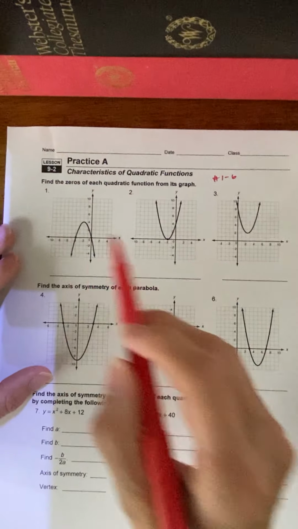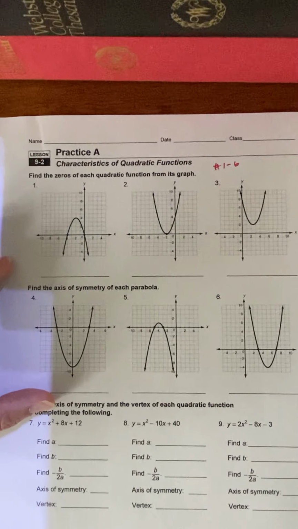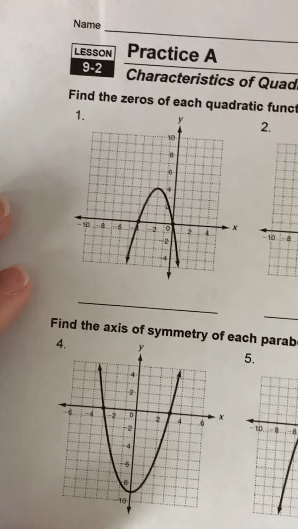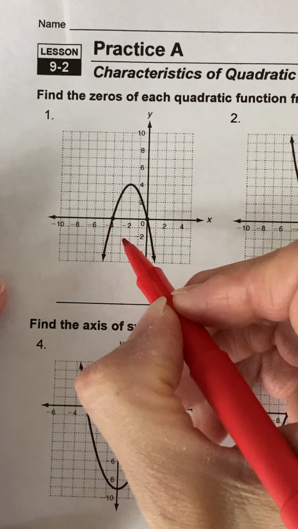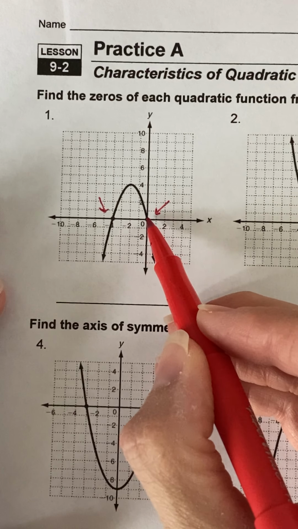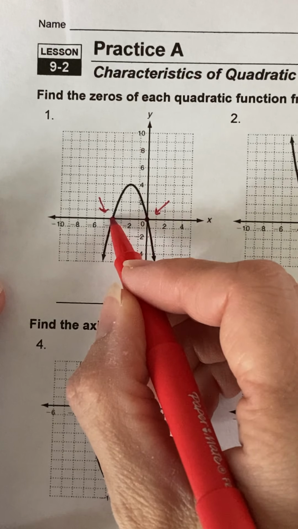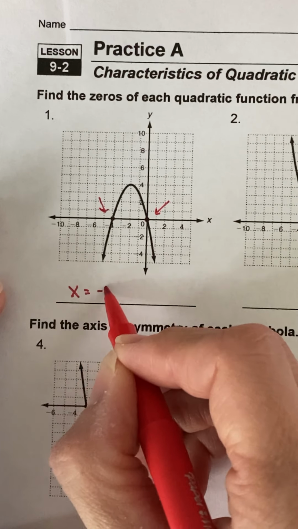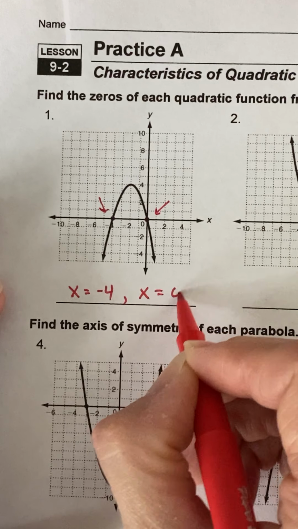All right, so all you do for this, like number 1, you just, again, look and see where the zeros are. So this is hitting the x-axis at x equals 0 and x equals -4. You're at x equals -4 and x equals 0.